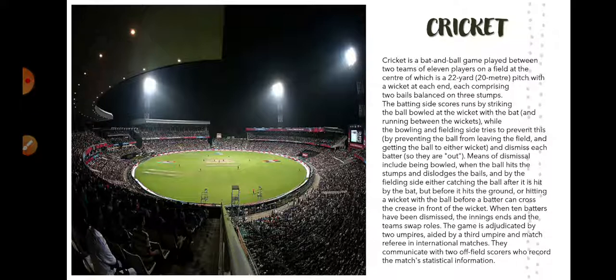The bowlers also try to get the batsmen out of the game, and like this, one after the other, the batsmen take their place. When one batsman gets out, another one takes their place until all 11 batsmen get out.